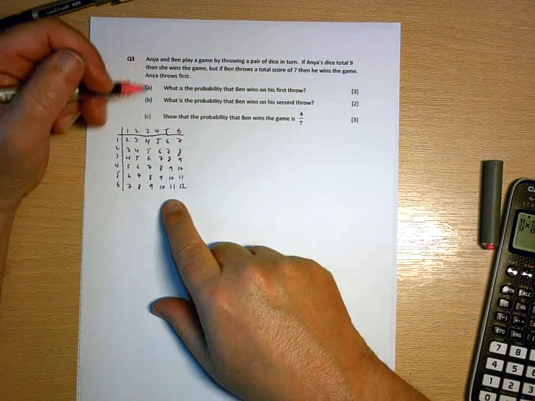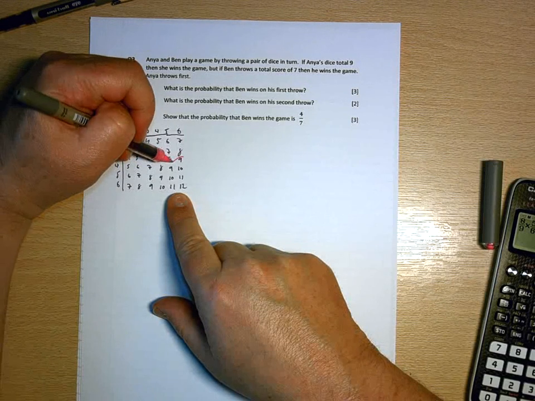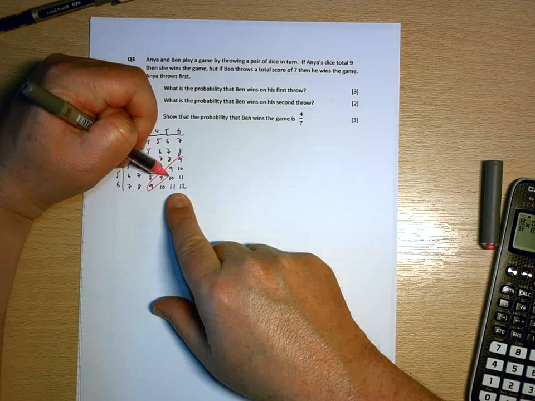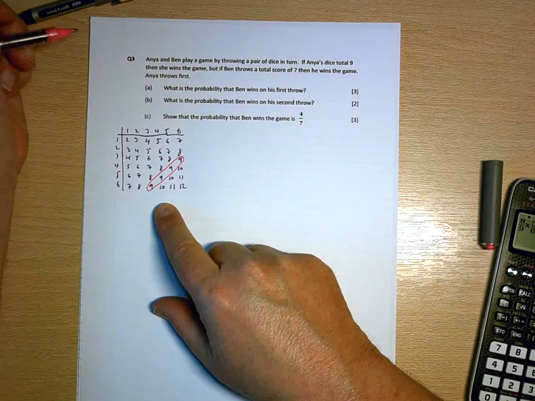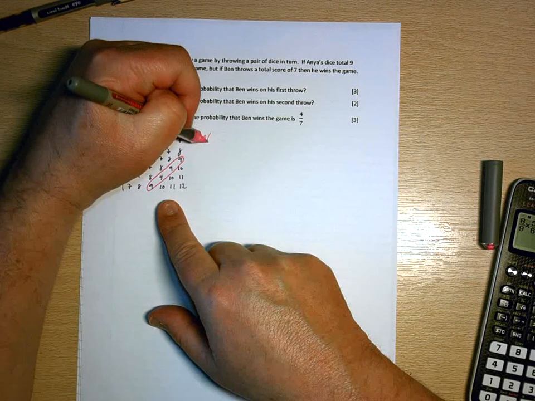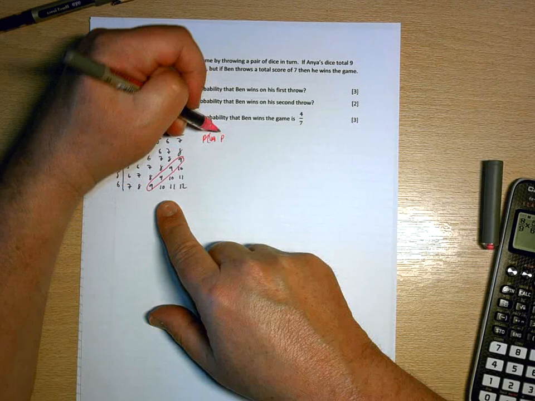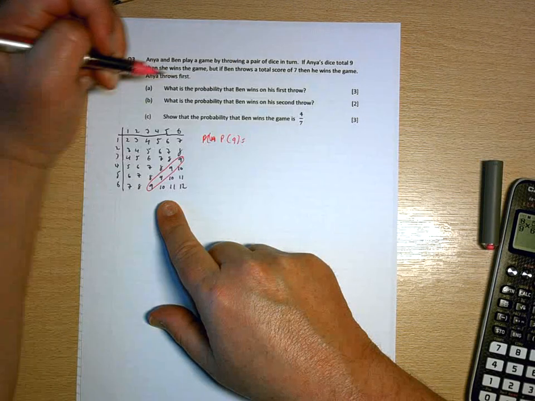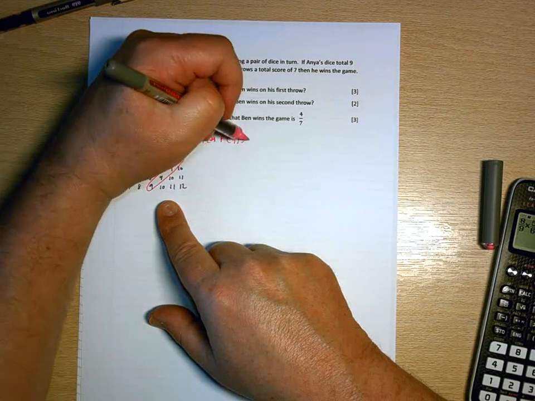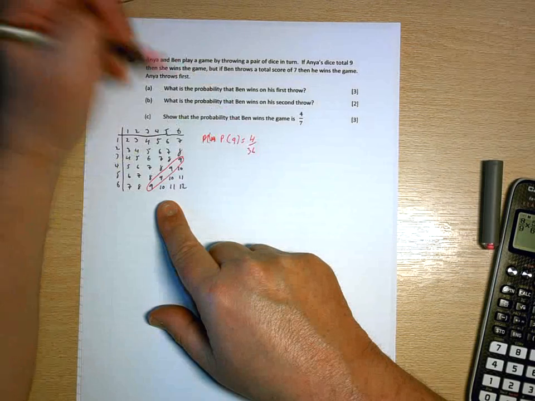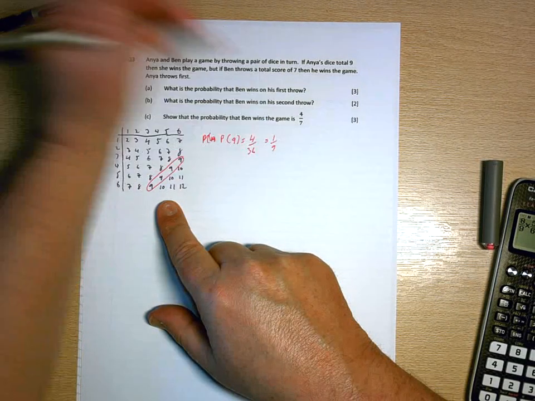So Annie is going to throw 9. So those are Annie's possible outcomes. So the probability of achieving a 9 will be 1, 2, 3, 4 out of 36, which is a 9th.